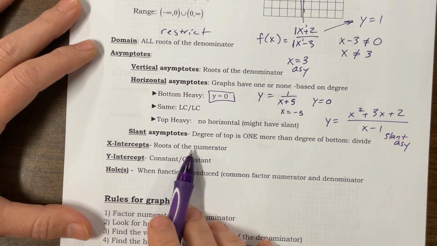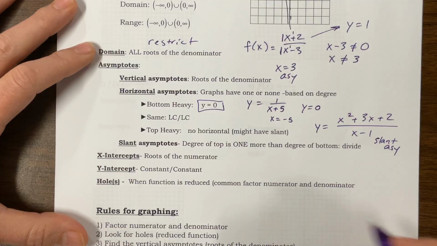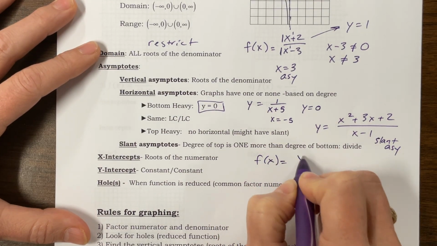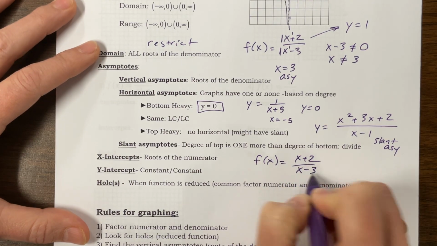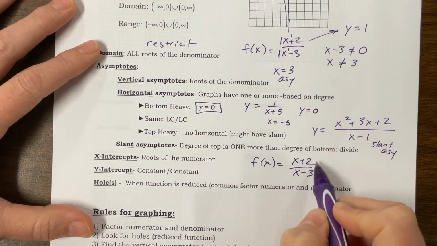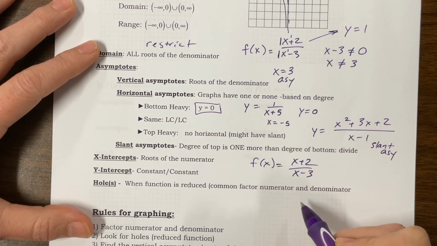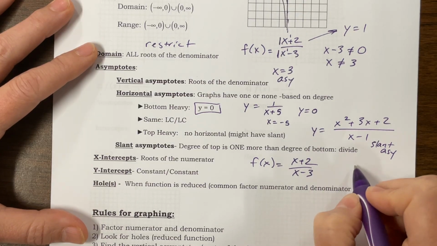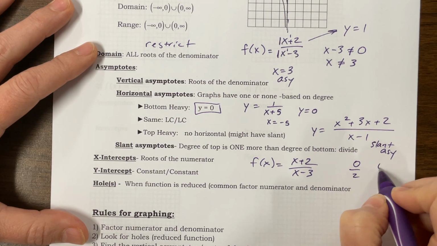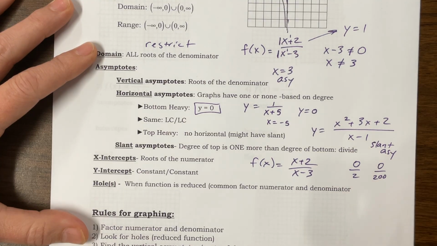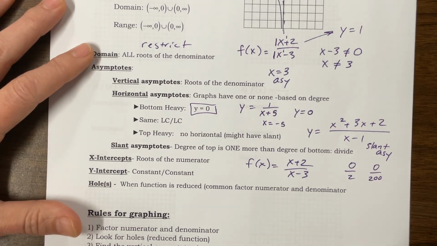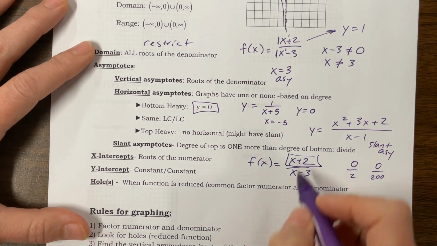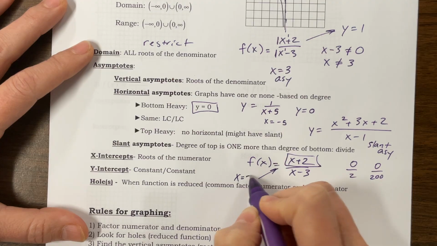Okay, x-intercepts are the roots of the numerator. So if you think about it, we had this one a second ago, f of x equals x plus 2 over x minus 3. If my numerator were equal to 0, it doesn't matter what I'm dividing by as long as the denominator is not 0. If I take 0 and divide it by 2, or by 200, or by 2 trillion, I'm still going to get 0. So the zeros are when I get a 0 in my numerator. So this one would have a 0 at x equals negative 2.